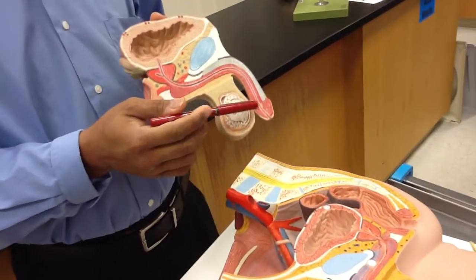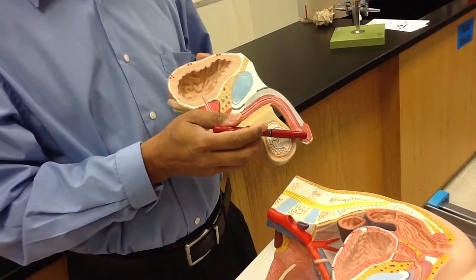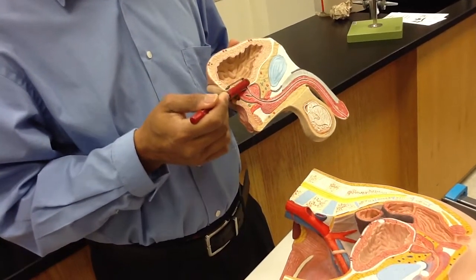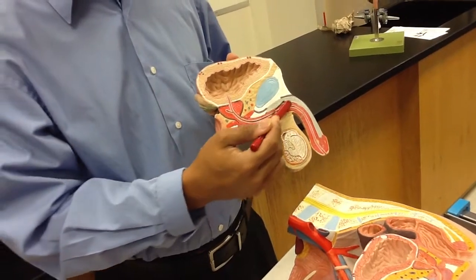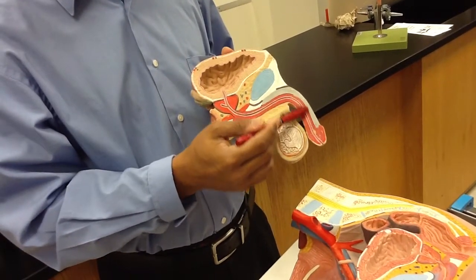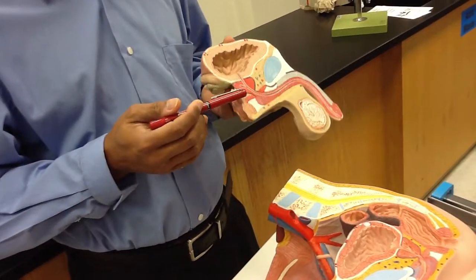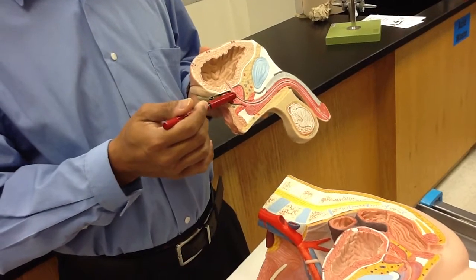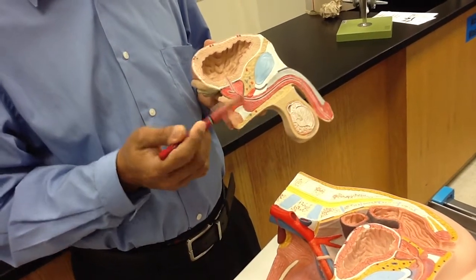Okay? Now the urethra here, as you could see, has three regions. Starting from here, you have the prostatic urethra, and then the membranous urethra, and then the spongy urethra. Okay. Now you have the prostate gland here, and this one is the ejaculatory duct.